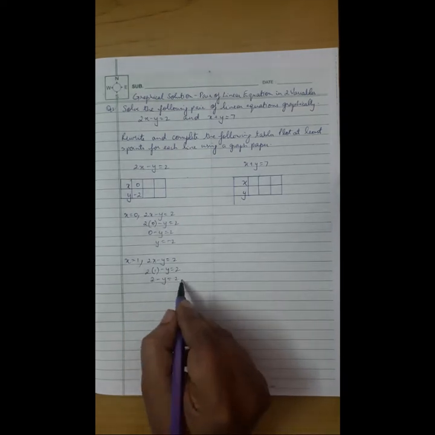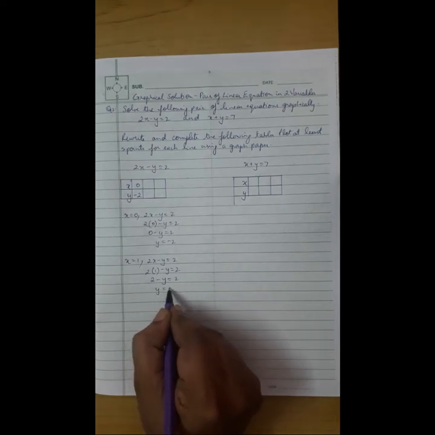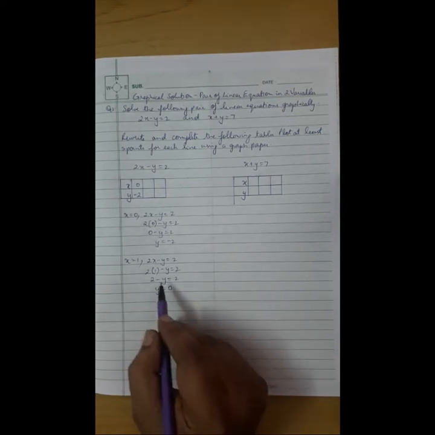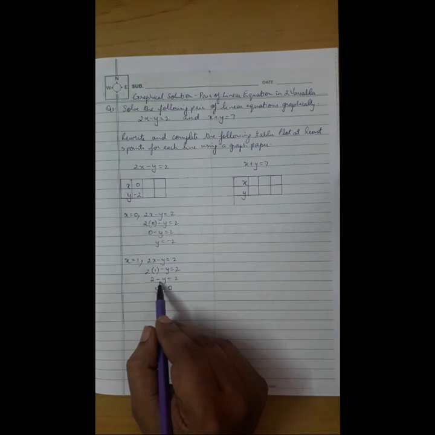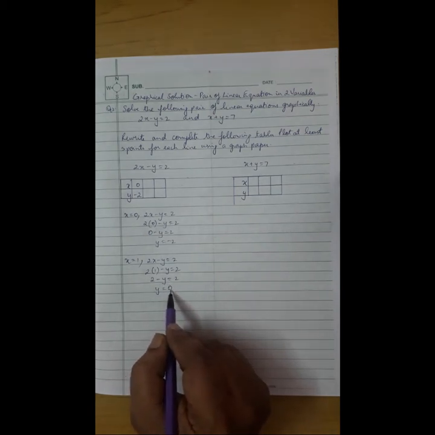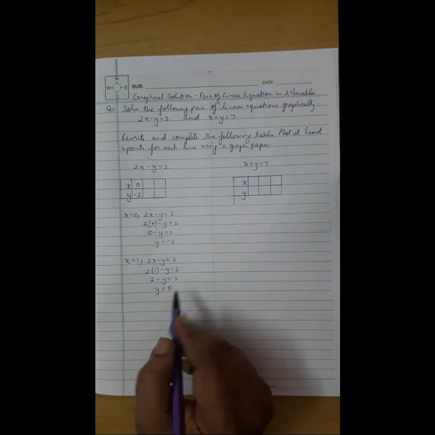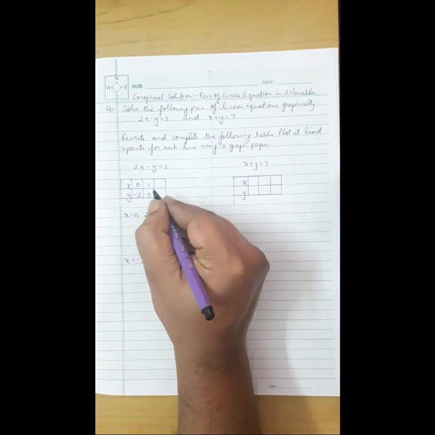The 2, when we take it to the other side, becomes minus 2, so 2 minus 2 is 0, and minus y equal to 0 is as good as y equal to 0. So when x is equal to 1, y is equal to 0.